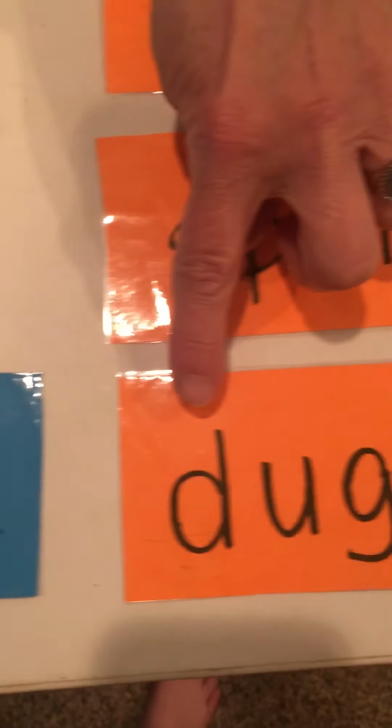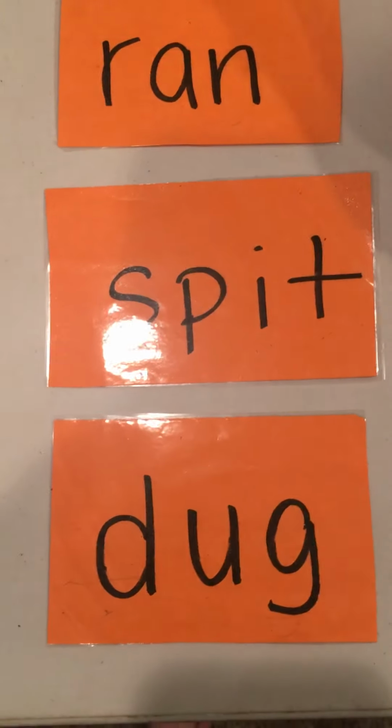So the story is about a dog named Max. So I'm going to have the word Max. And these are some things that Max can do in the mud. So let's do the first one. Max dug in the mud.